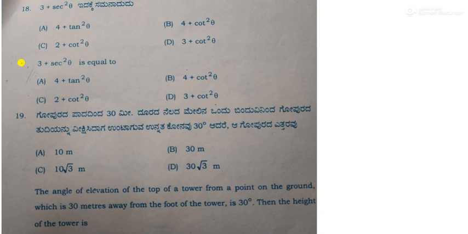Next, question number 18. 3 plus sec square theta is equal to dash. Okay, so they have made it 3 plus sec square theta. So if you know this formula, 1 plus tan square theta is equal to what? Sec square theta, right? So just add 3 on both sides.